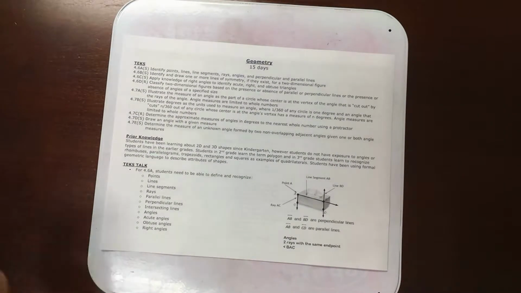This is the first video in a 2-video series on geometry. In this video, we're going to be talking about 4.6a through 4.6d. Basically, what these 4 TEKs want students to do is identify points, lines, line segments, rays, types of angles, be able to identify a line of symmetry in a 2D shape, be able to name different types of triangles, and be able to classify and name quadrilaterals.